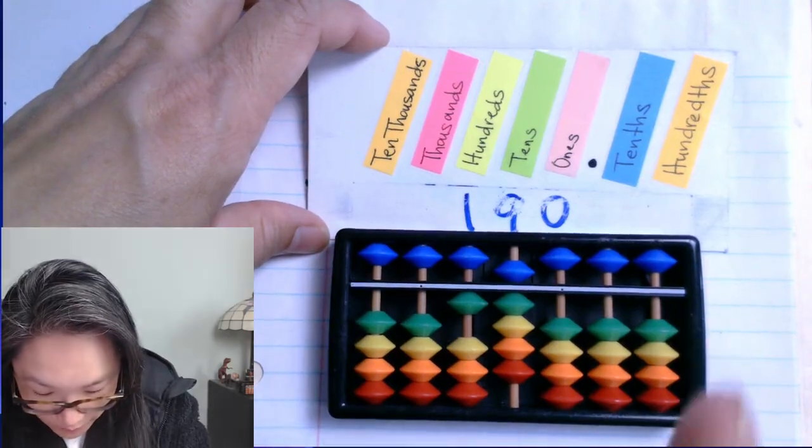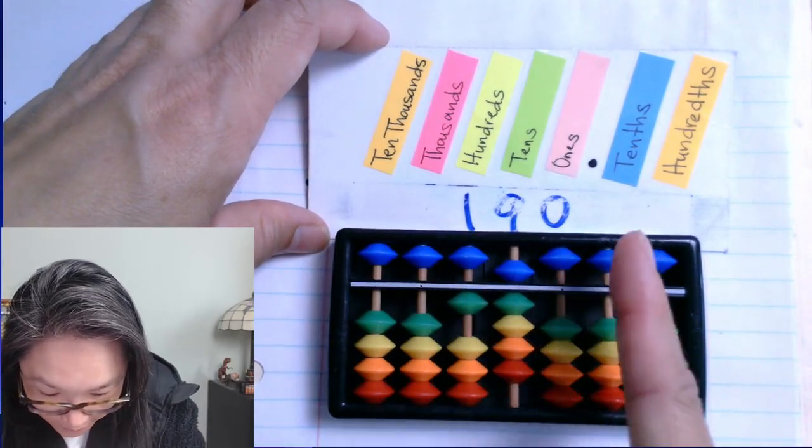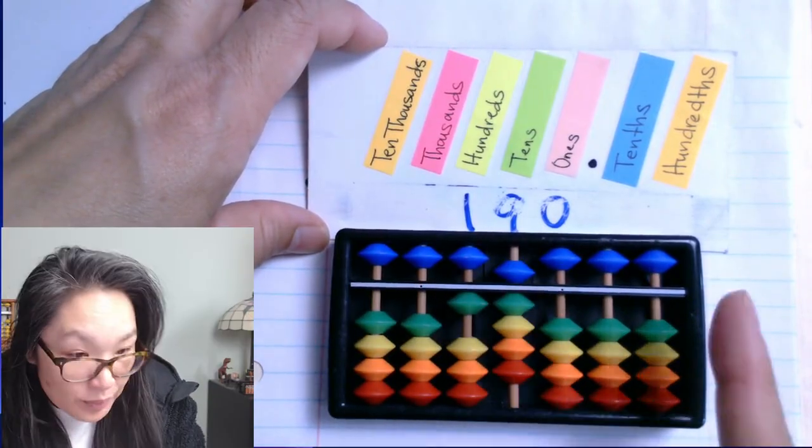That's why there's columns. The columns are specific. Every column is a designated place value.